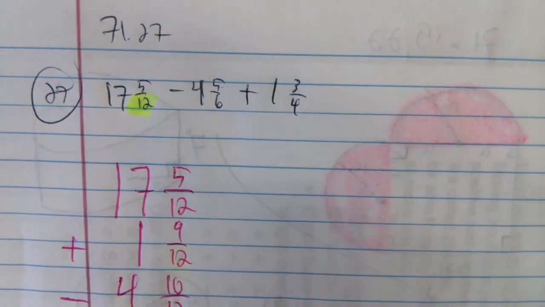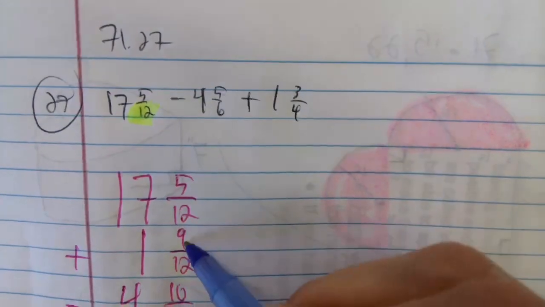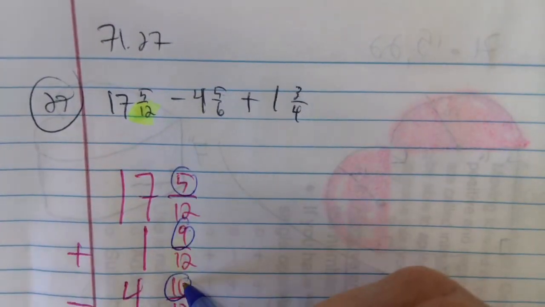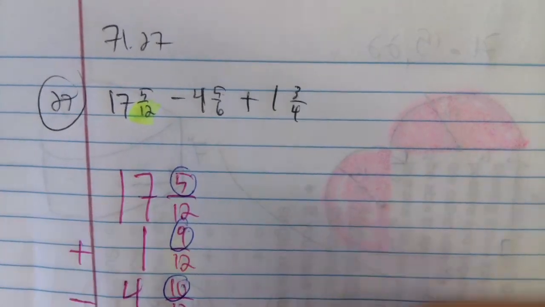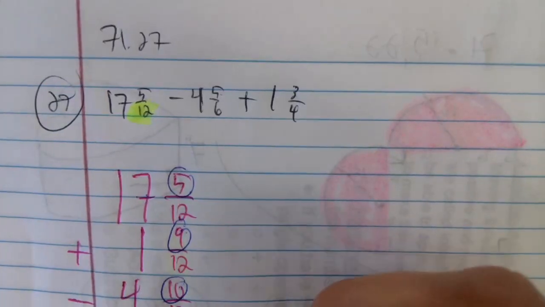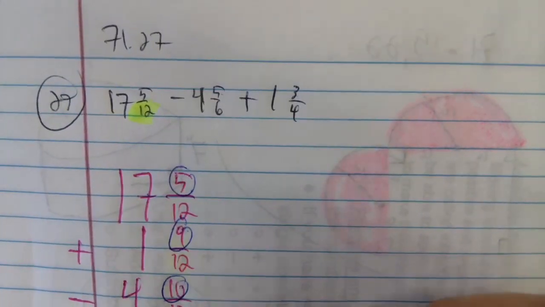So let's do these separately here. 5 plus 9, 14. Take away 10. 4/12. 17 plus 1 is 18 minus 4. 14 and 4/12, or 14 and 1/3.